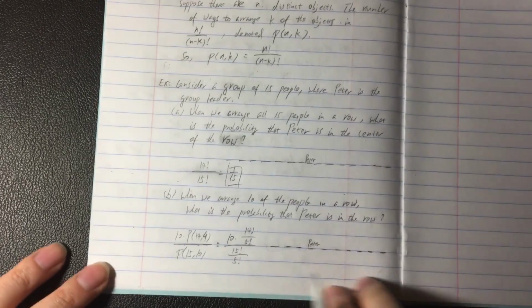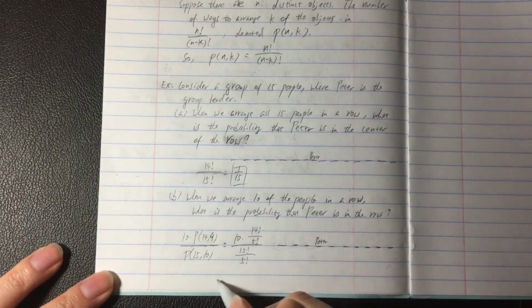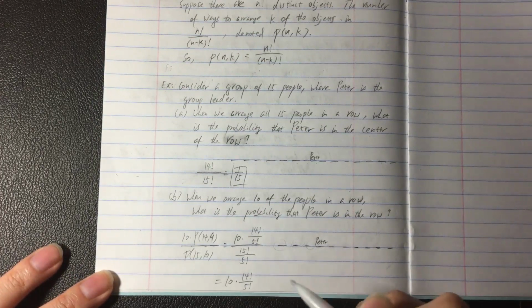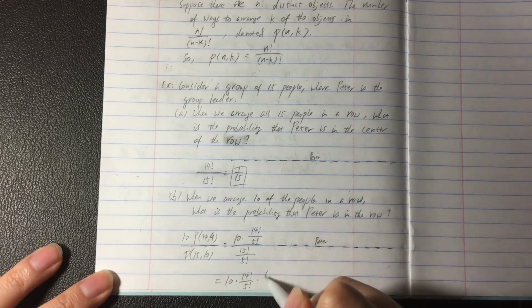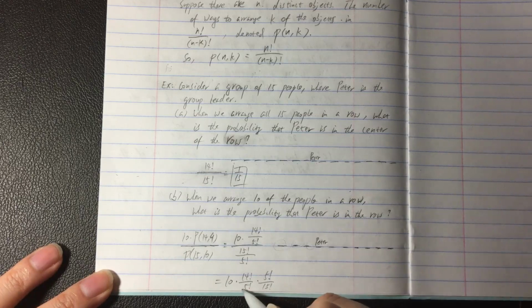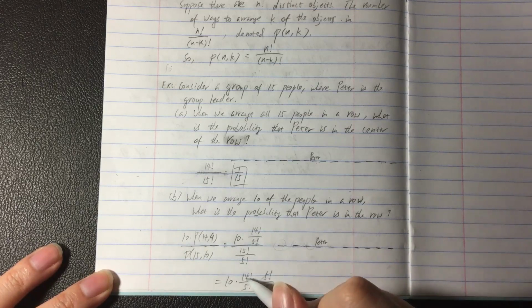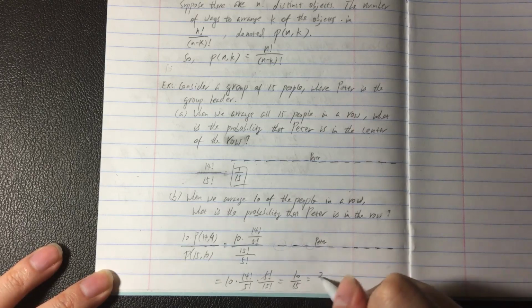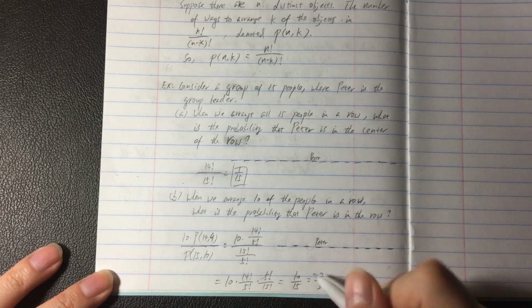If we simplify, I have 10 times 14 factorial over 5 factorial, times the reciprocal, 5 factorial over 15 factorial. The 5 factorials get cancelled, leaving 14 factorial over 15 factorial, which is 1 over 15. Times 10, that's 10 over 15, which is 2/3.